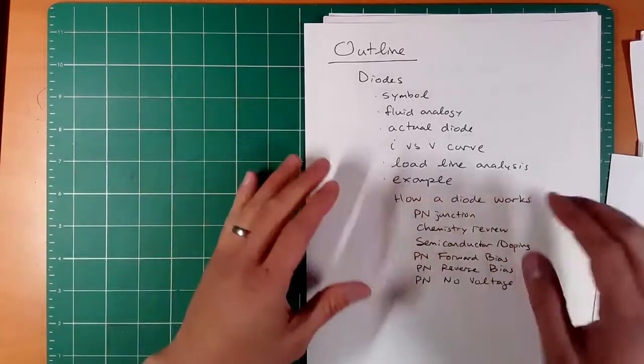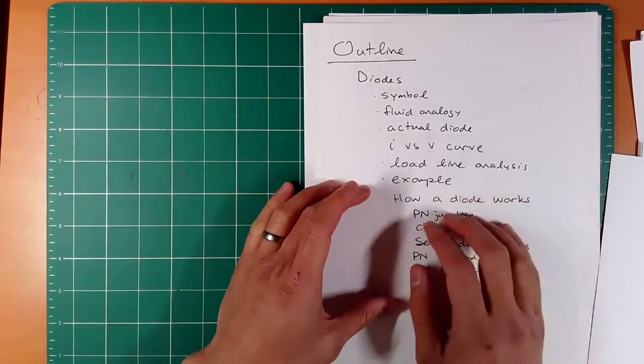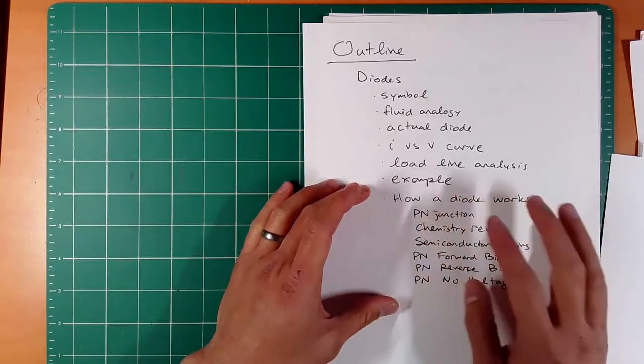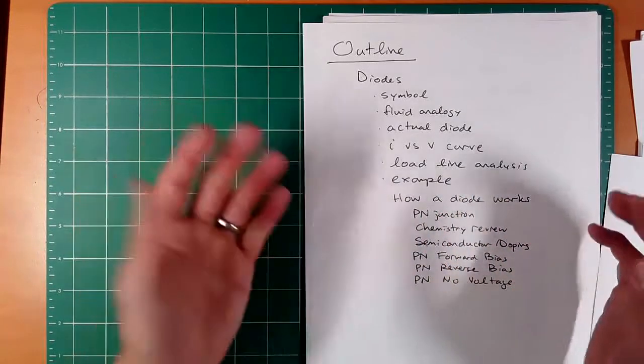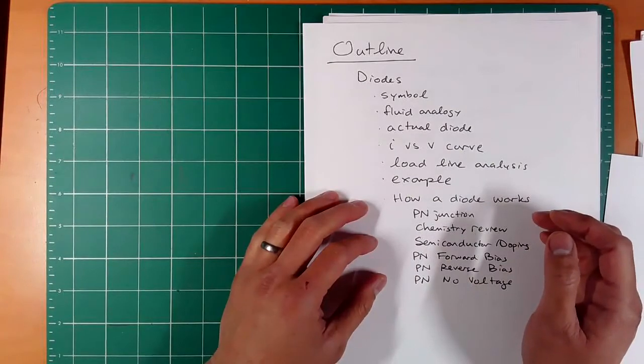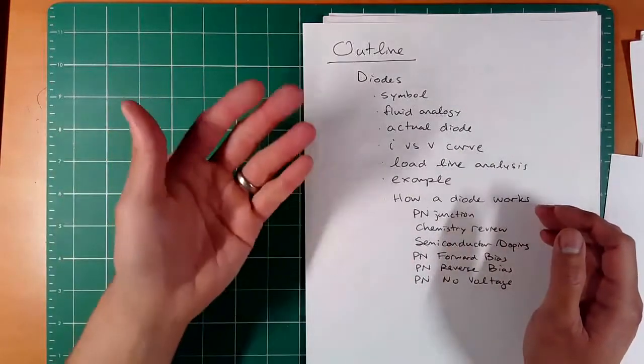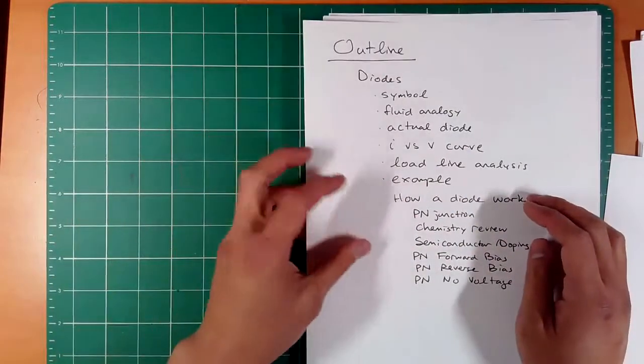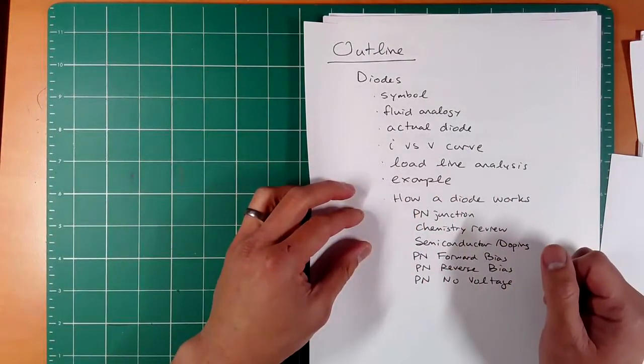And in the second part of this first lecture, we'll look at how a diode works, and we'll look at the p-n junction, and hopefully it'll be something interesting if you've never heard about, or you may have heard about silicon and semiconductors, but if you never really figured out how that works, hopefully the second part of this lecture will be interesting for you.